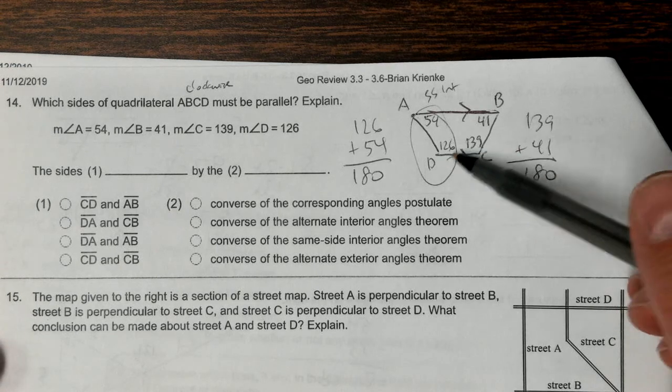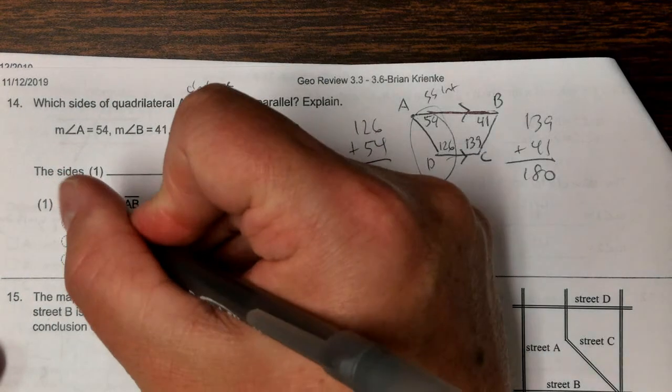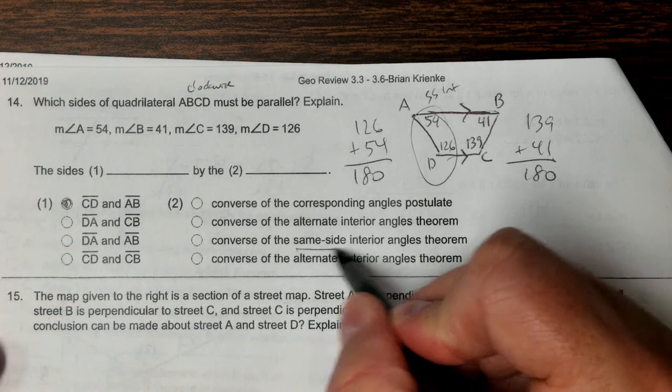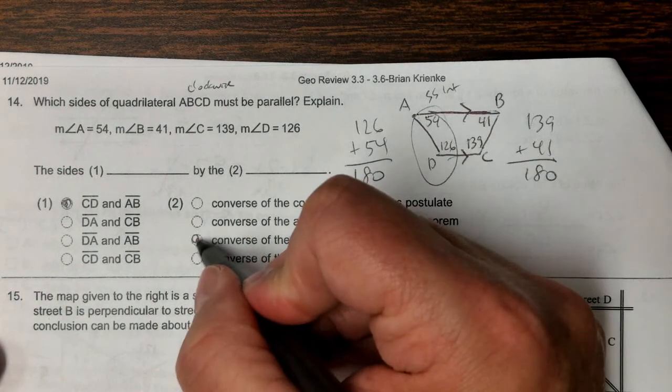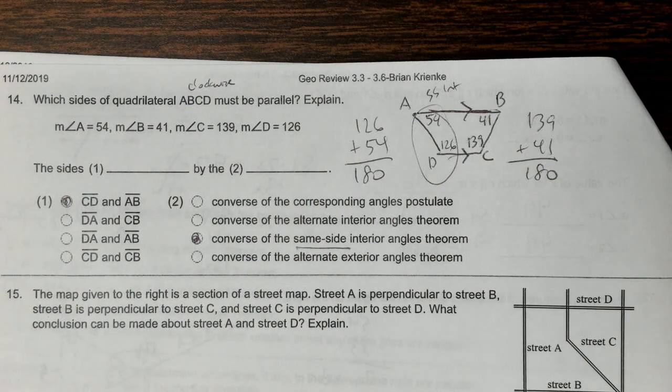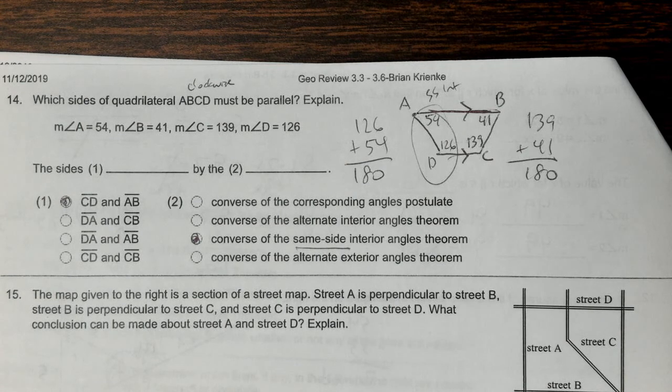So CD and AB, and it's same side interior. Any questions?